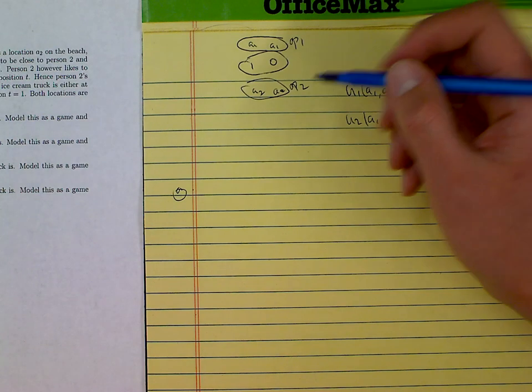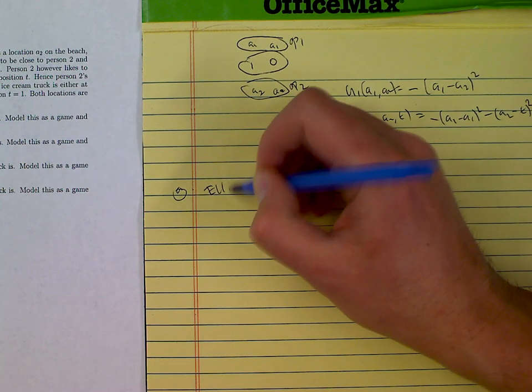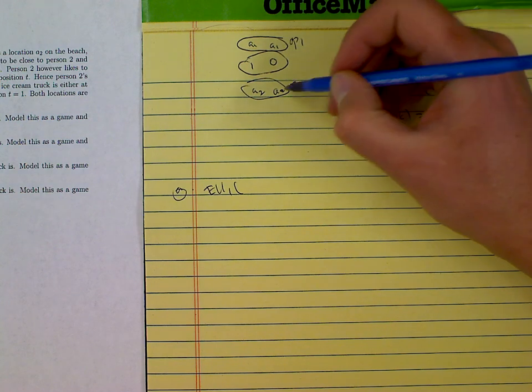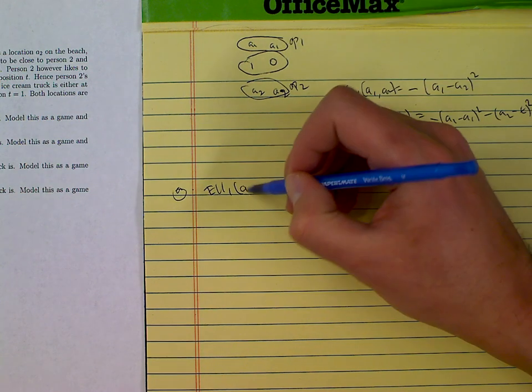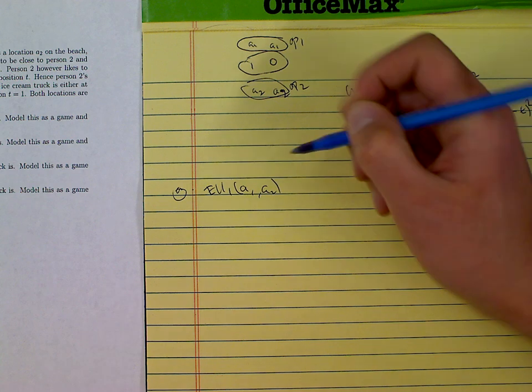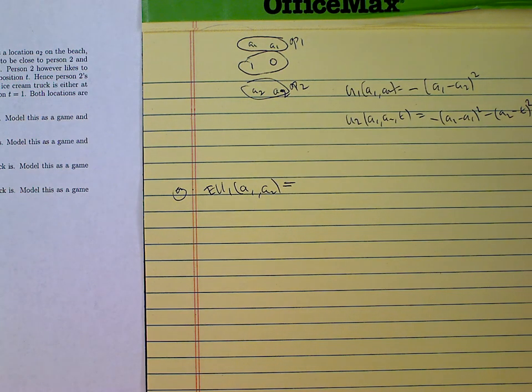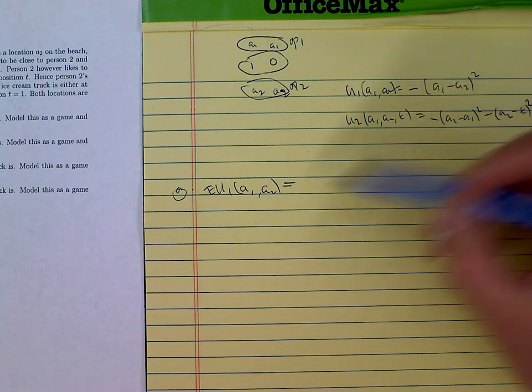So the key is to write down your expected utilities, right? Mm-hmm. So if the first part is they don't, neither of them knows, right? So they just have A1 and A2. So it's just going to depend on these things. Okay. So what's this going to be for person 1? Person 1: minus (A1 minus A2) squared. Right.